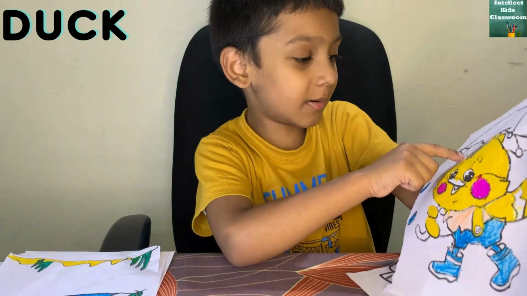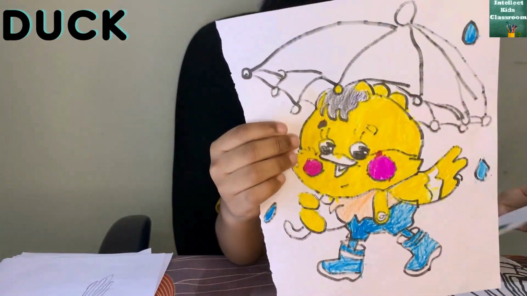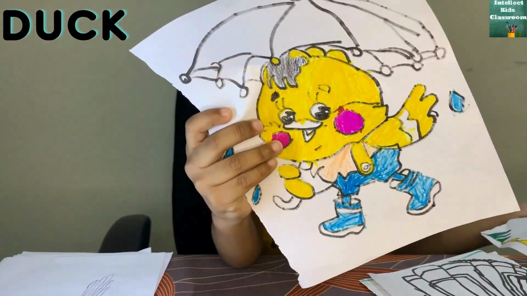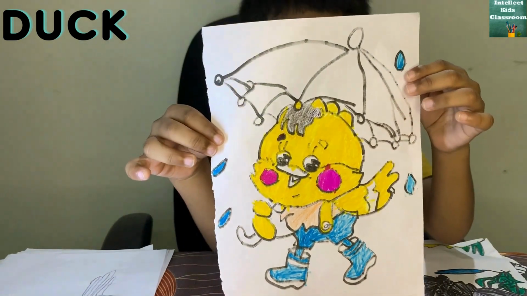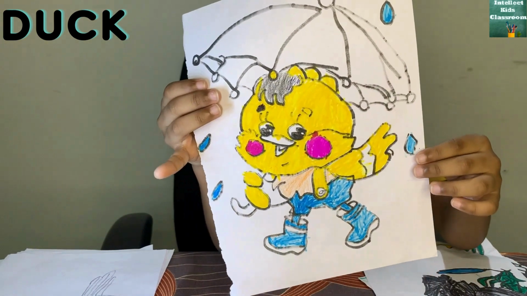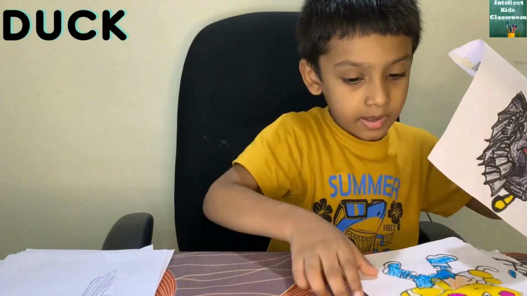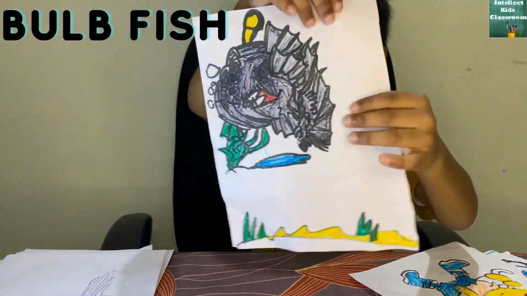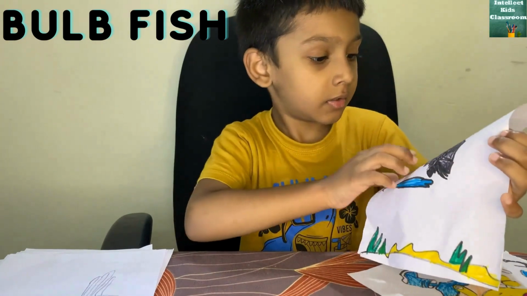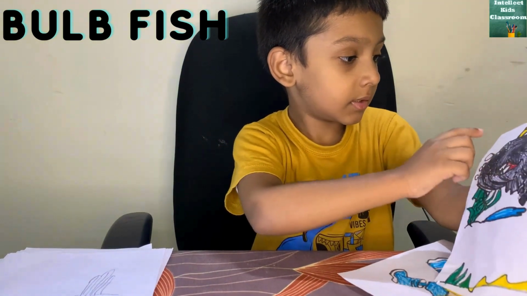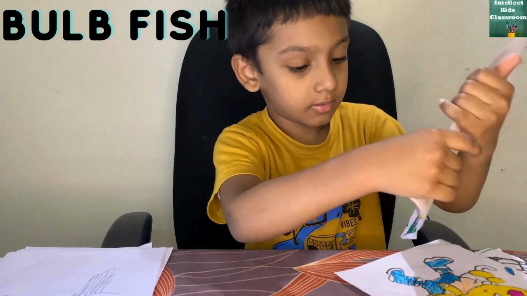It's with his umbrella, and the shoes with the duck, and he has, look, the raindrops. I don't know. And the next one is the bullfish. The bullfish has sharp teeth and a light on his head.